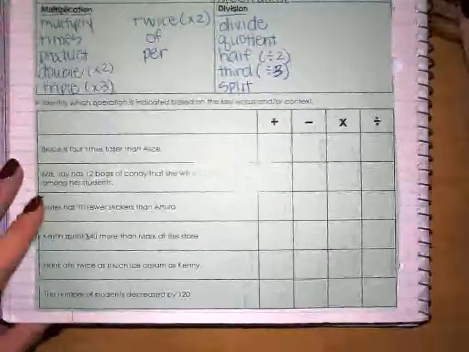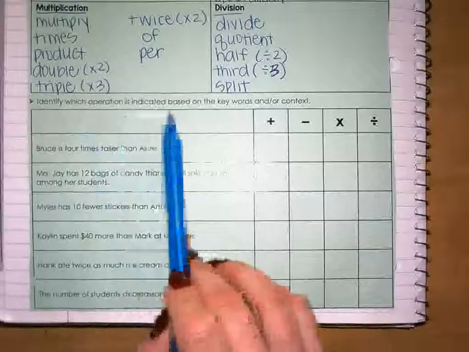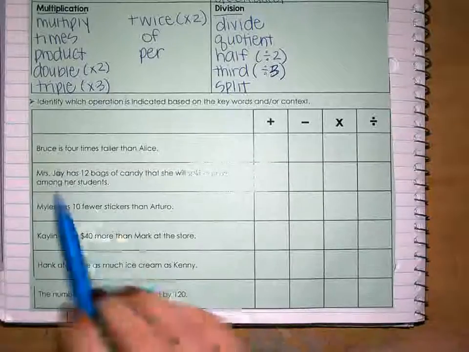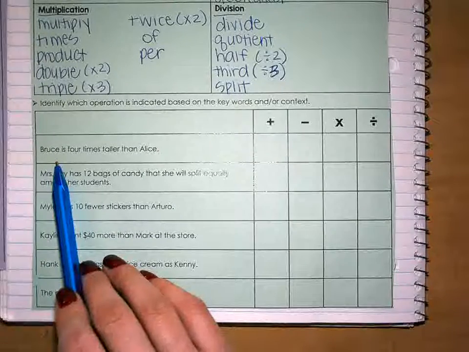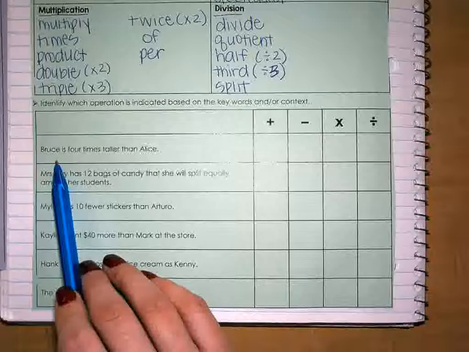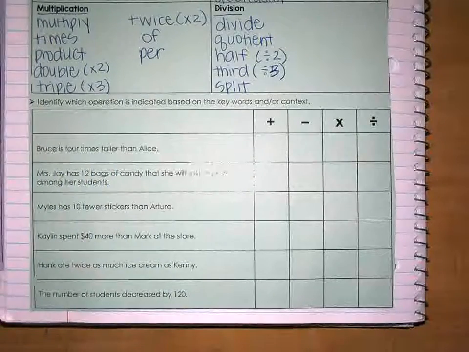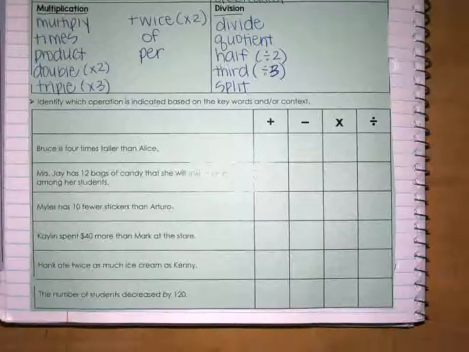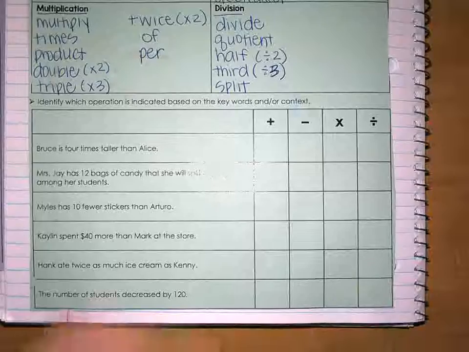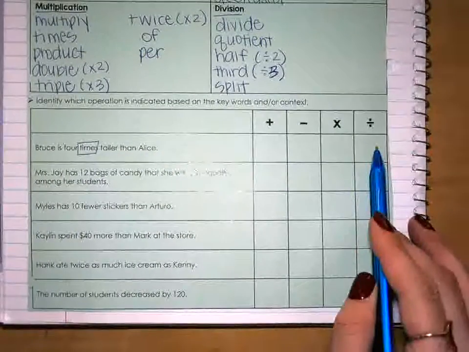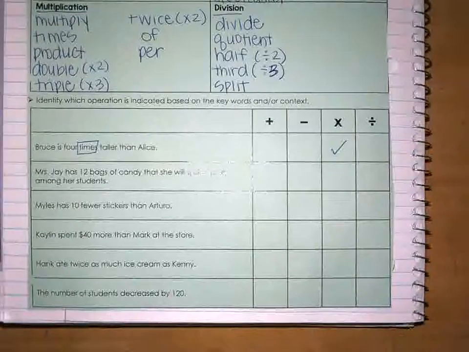So, first thing I want everyone to do is if we go look at the bottom, it says identify which operation is indicated based on the word, keywords, and or context. So I want us to circle the keywords. Always what we do. We always circle our keywords. So Bruce is 4 times taller than Alice. So everyone circle it, or box it in, whatever you want to do. What do we circle or box in? Times. So if we circled or boxed in times, does that mean add, subtract, multiply, or divide? Multiply.